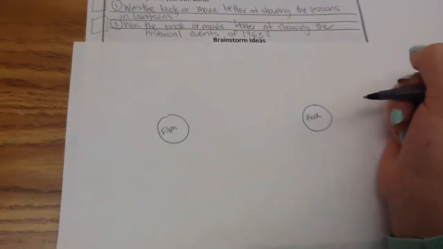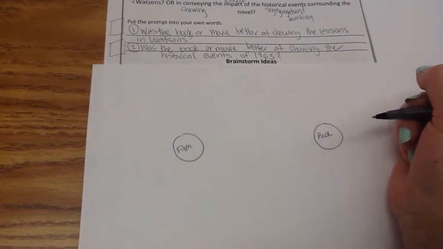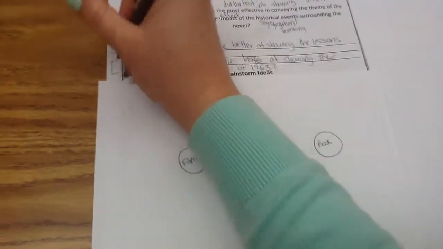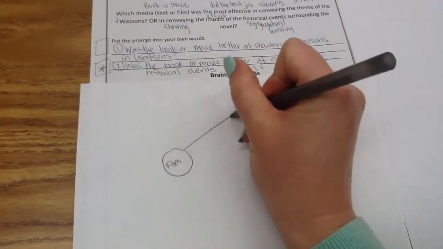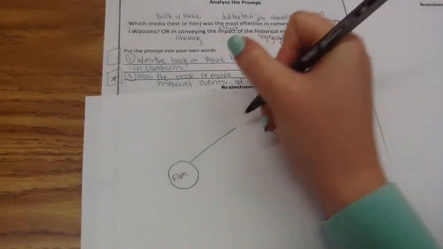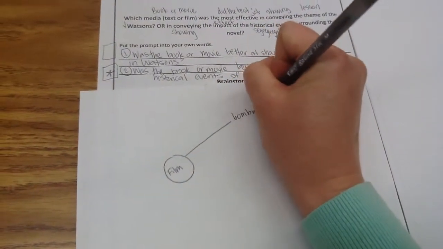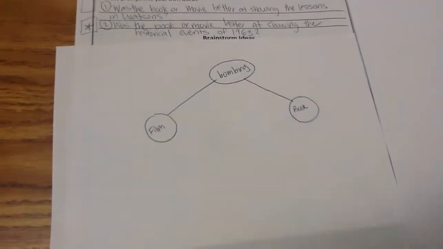Now yours might be different depending on which prompt you've decided to use. I've decided to talk about the second prompt, which was better at showing the historical events in 1963. Now, I know that the film and the book both talked about the bombing. So I would put that as a similarity in my circle map.